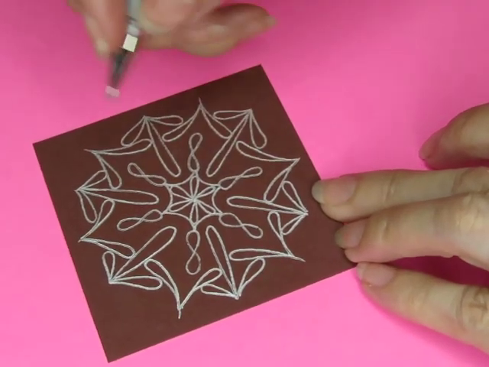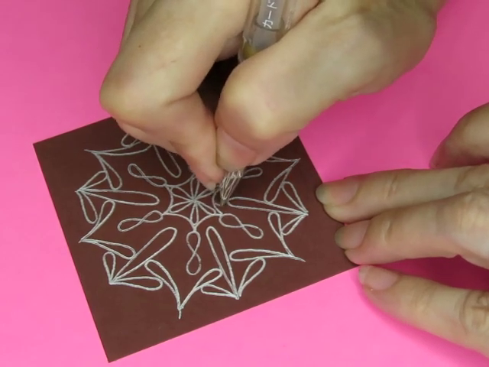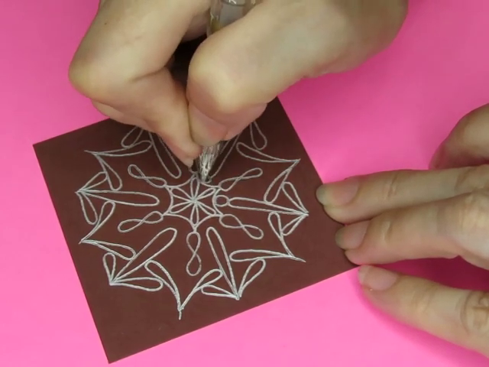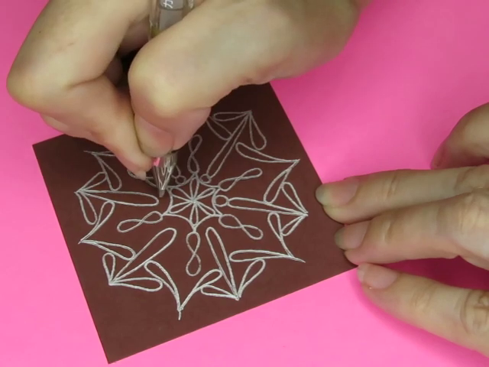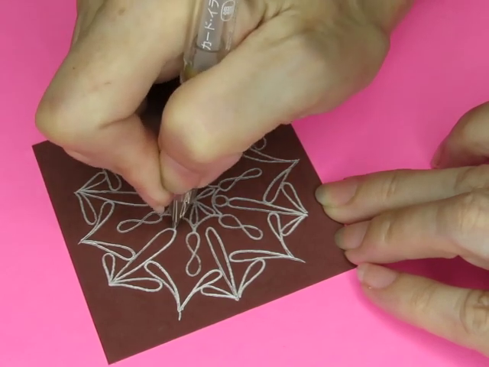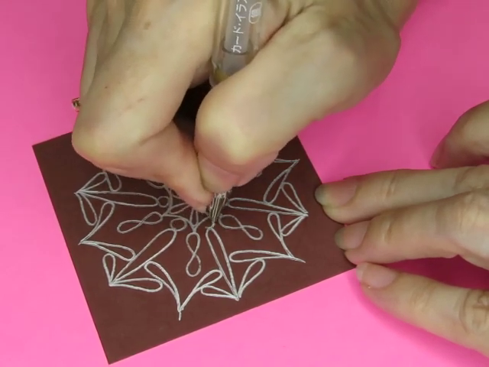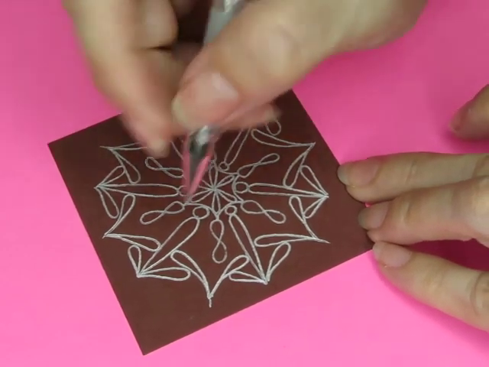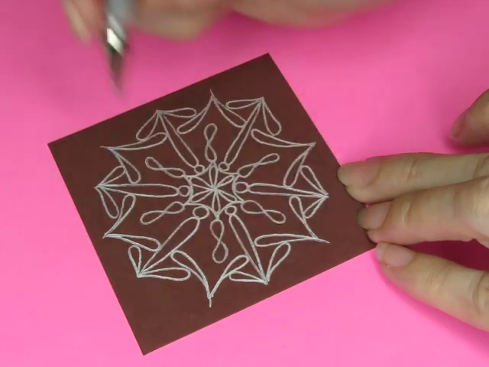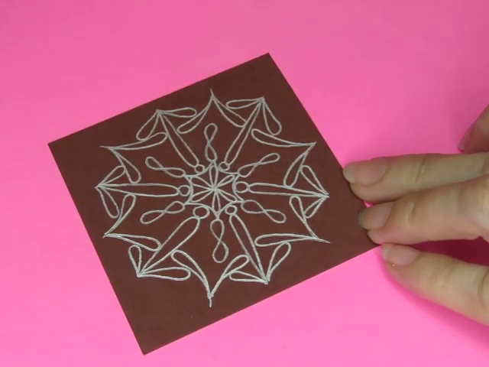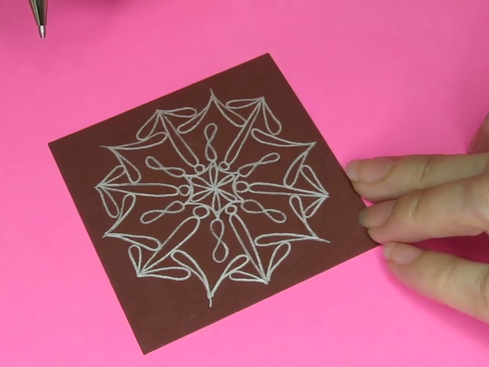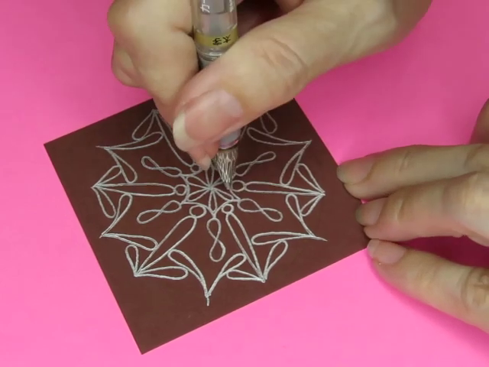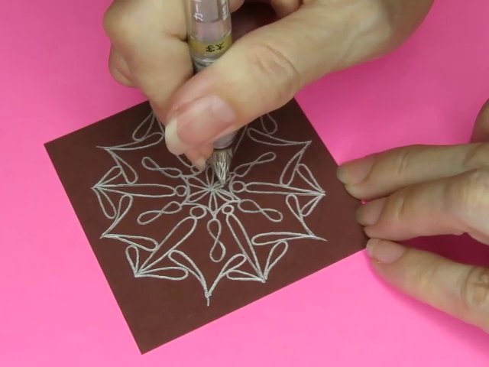I think they need circles here. Okay, it's missing some ink. What else does it need?